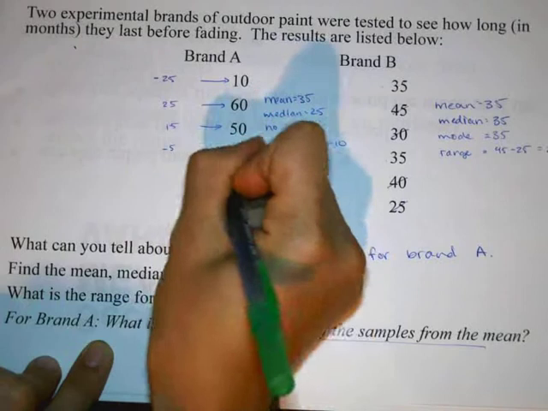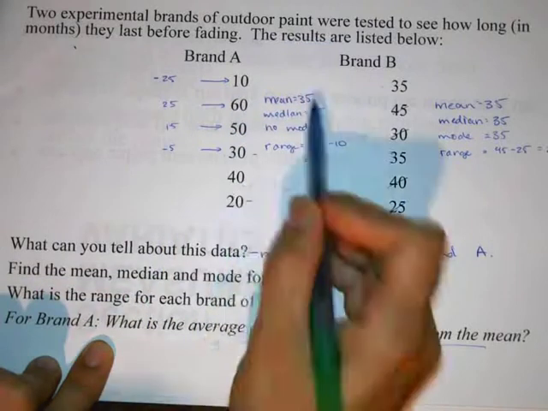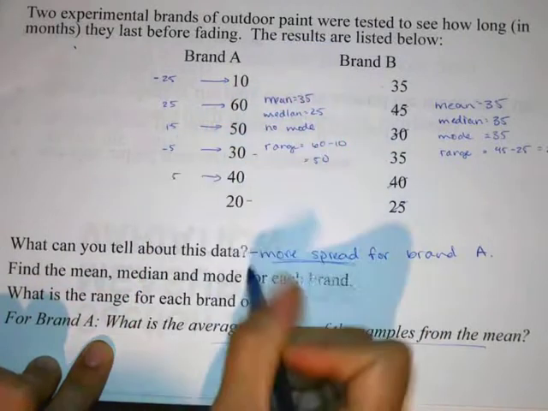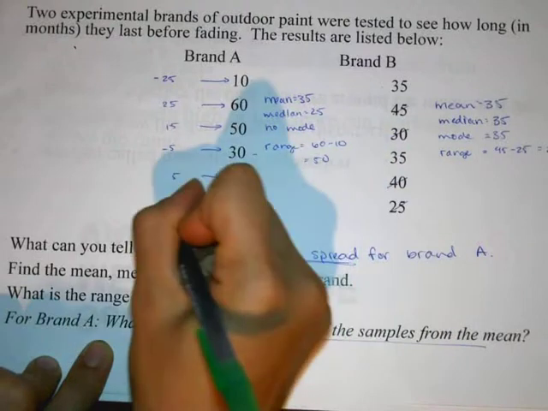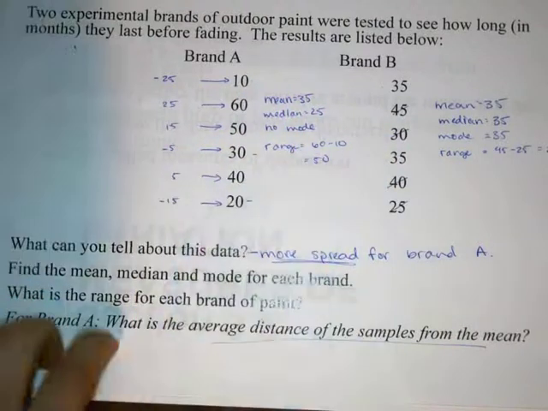30 is negative 5 away. 40 is positive 5 away. And 20 is negative 15 away.